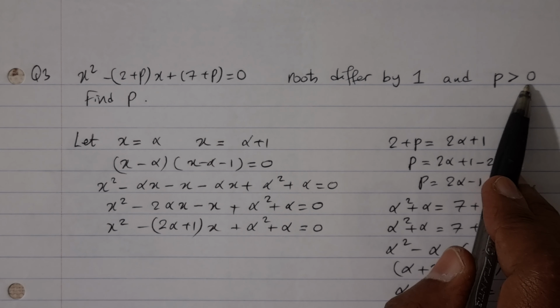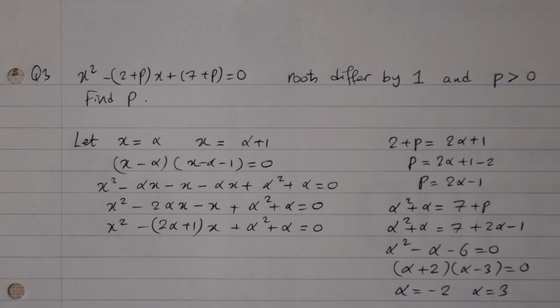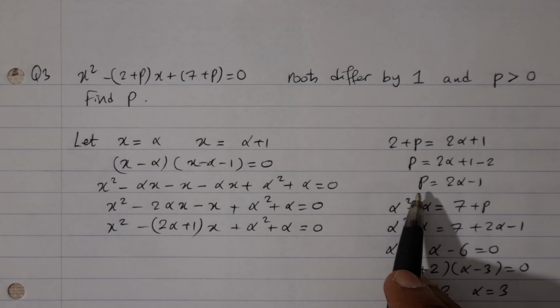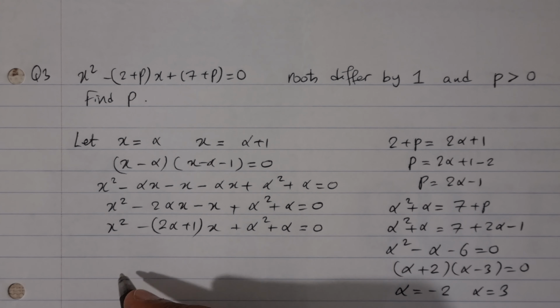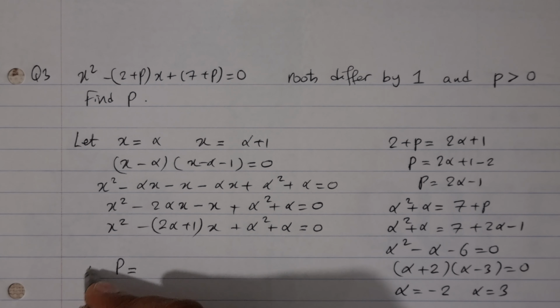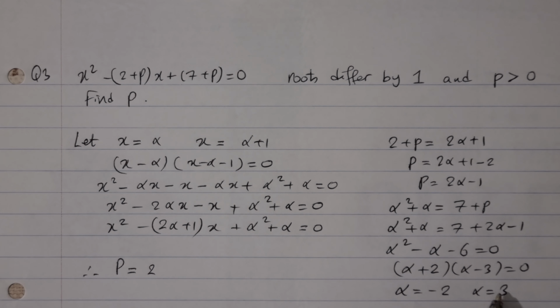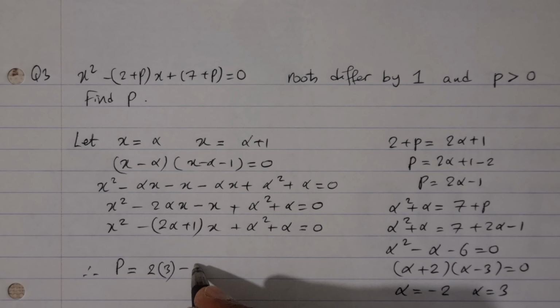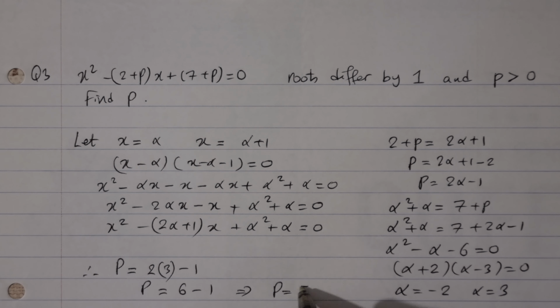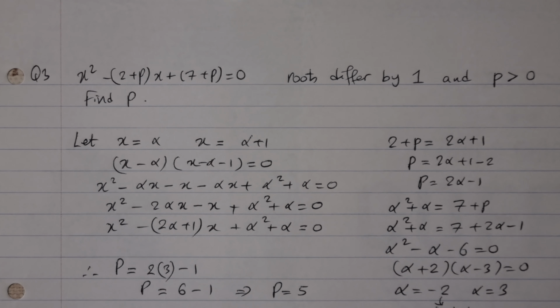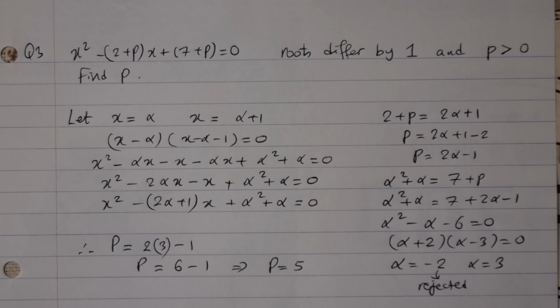We are told that p is greater than 0, so alpha cannot be that negative value here, because we know that p is equal to 2 alpha minus 1. So we're going to say then p is equal to 2 times alpha. Alpha is 3, so 2 times 3 minus 1, which then becomes 6 minus 1. So that's my value of p, leading to p is equal to 5. And so, of course, this one here is rejected, because if you take this, the value of p would then be less than 0. But in the question, it's clearly stated that the value of p is greater than 0.